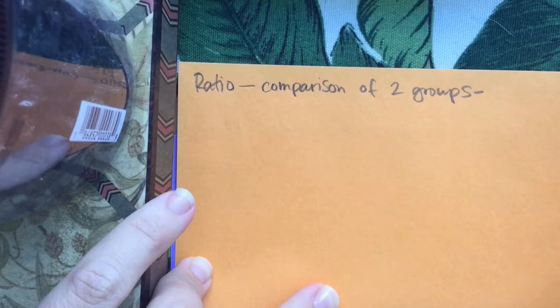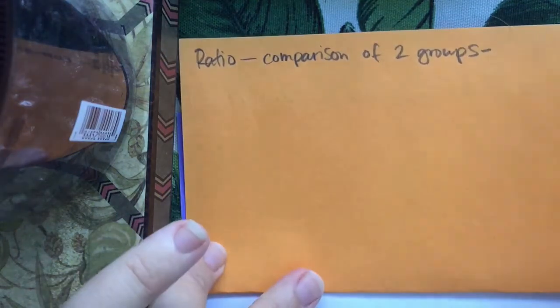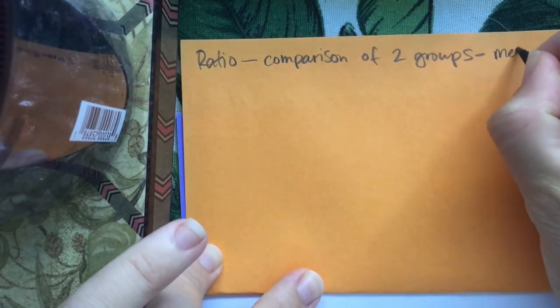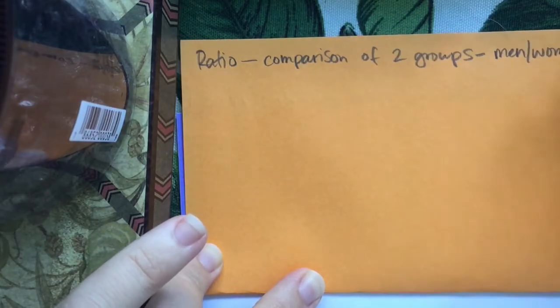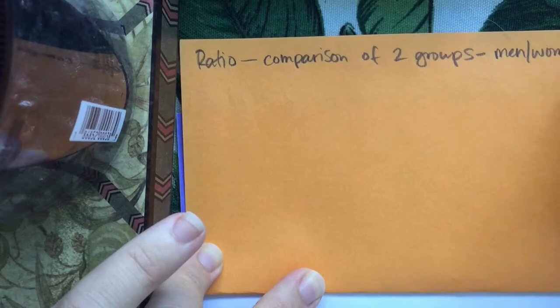So for example, in a room there are 8 men and 4 women. So the ratio of men to women would be 8 to 4, okay? So a comparison of two groups: men, women, apples, oranges, etc.